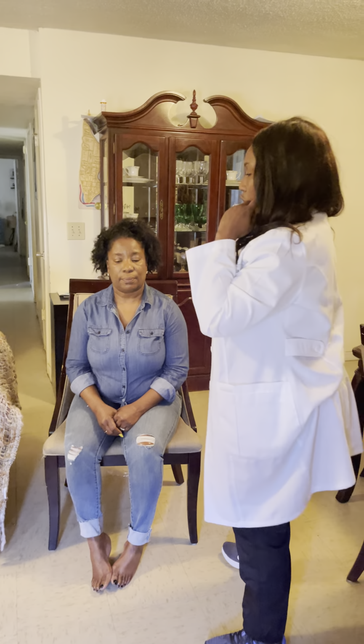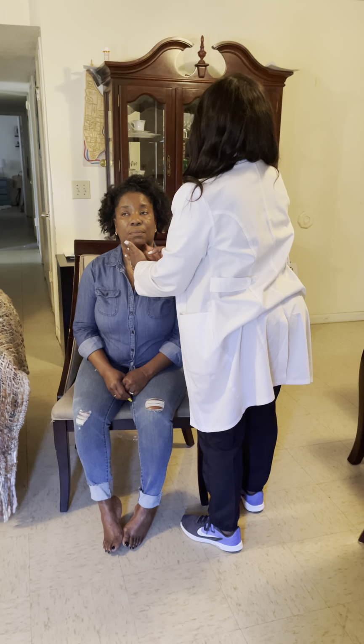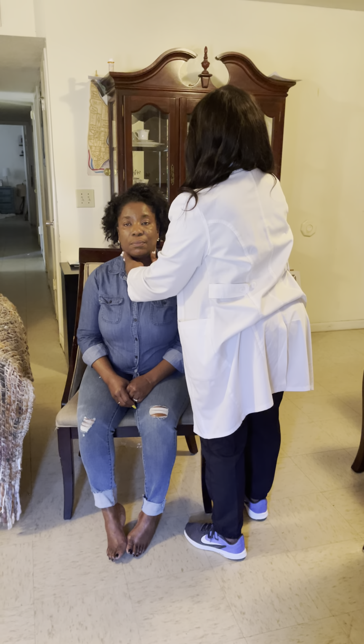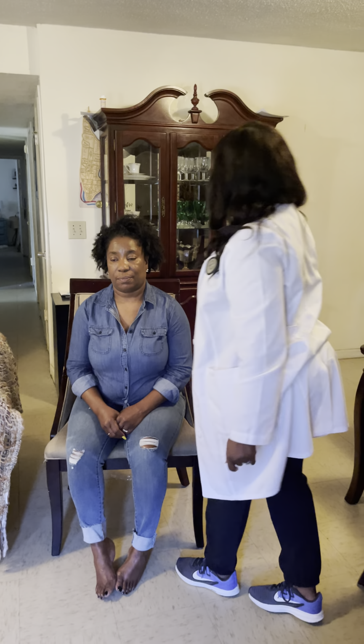Next, we're going to assess her lymph nodes. And these are pre-auricular, and I'm palpating them. Post-auricular, tonsillar, submandibular, submental, anterior cervical, posterior cervical, and supraclavicular.